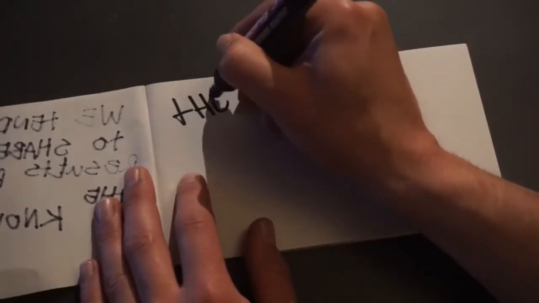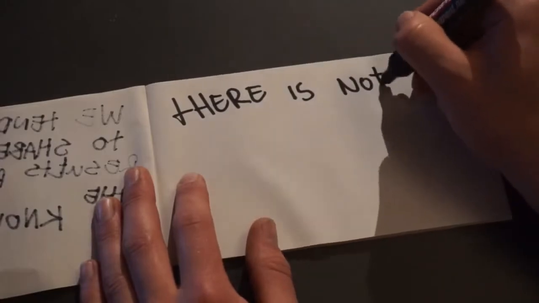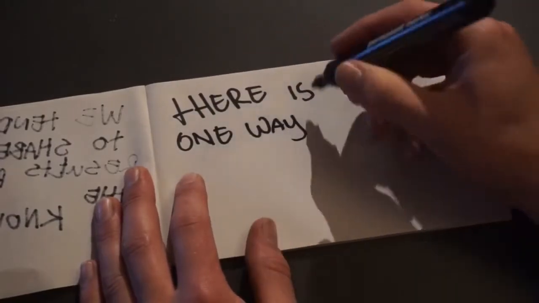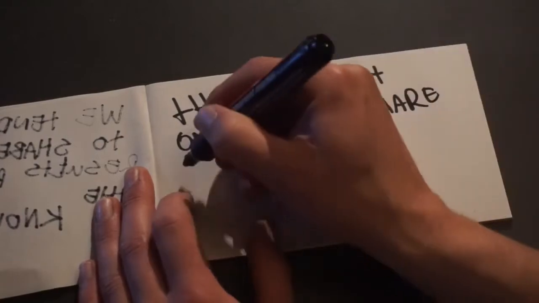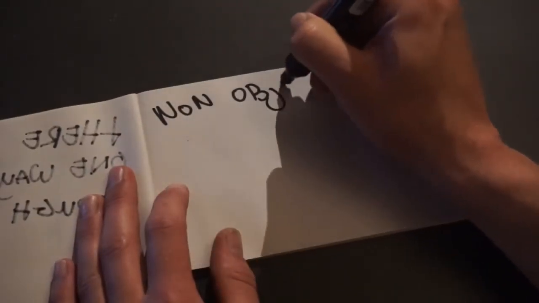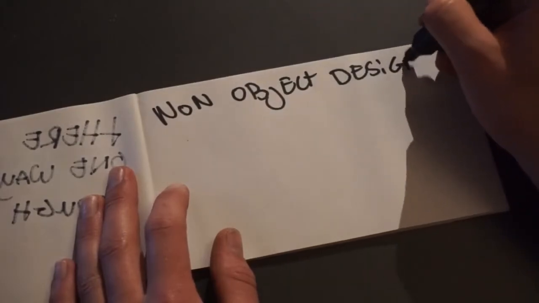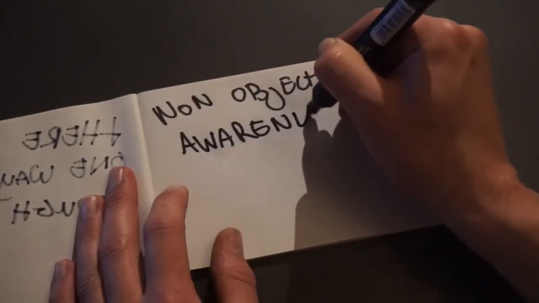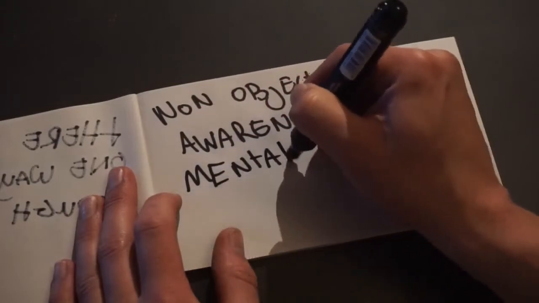There is not one method for sharing the intention and rules of a design. I would like to see non-object design also rather as a mentality or awareness among designers. Each person and each project has their own appropriate way of sharing it.